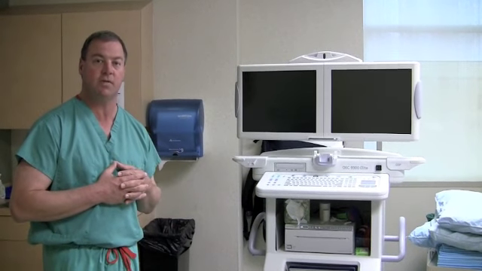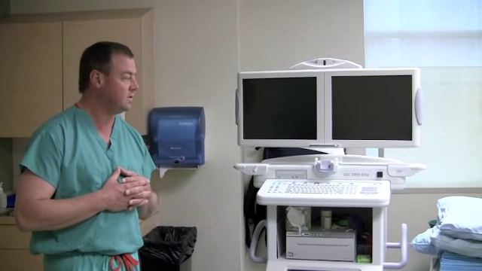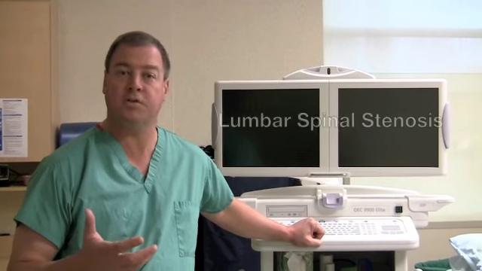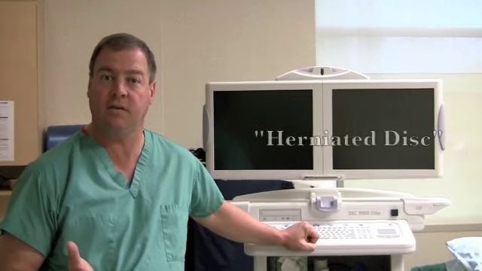Here at the center we do several thousand injections a year, so this gets a lot of use during the week. The most common diagnoses that would necessitate a procedure such as this would be lumbar spinal stenosis or herniated disc of the lumbar spine. Those patients often receive an epidural type of injection. There are other injections we do for facet problems or degenerative arthritis of the back called facet blocks, or even medial branch blocks and radiofrequency neurotomies.